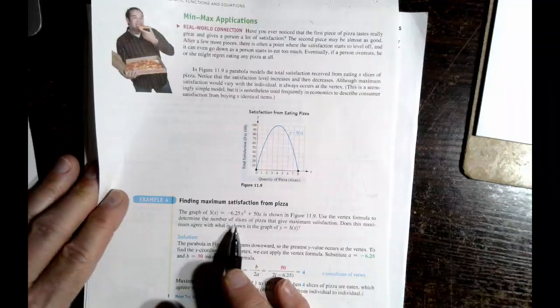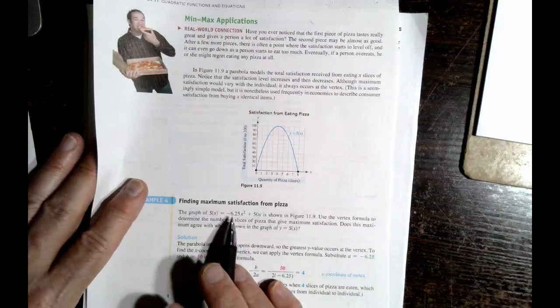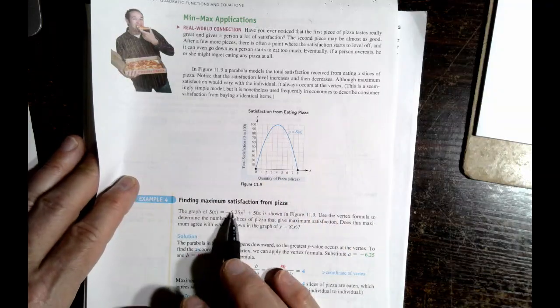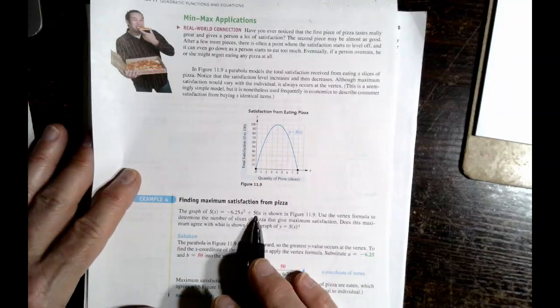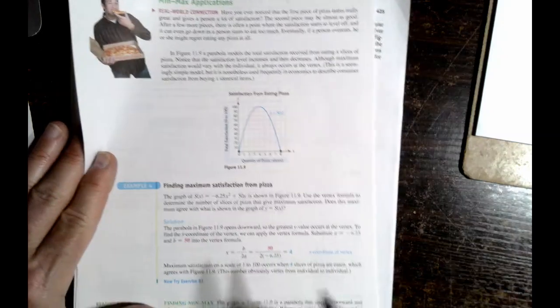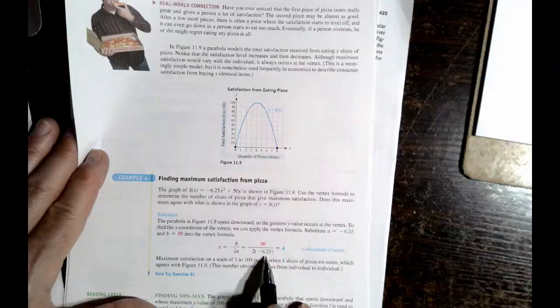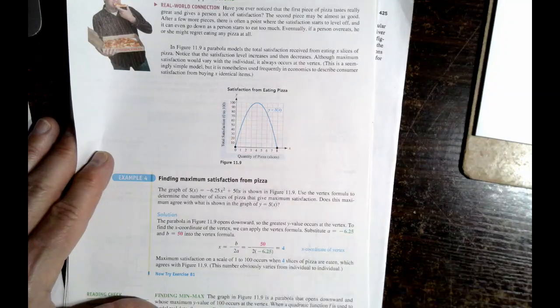But in order to find that, you can find the vertex, this top maximum point, where your A is negative 6.25, your B is 50, and your C is 0. So negative B, or negative 50, over 2 times negative 6.25, which gives you 4.